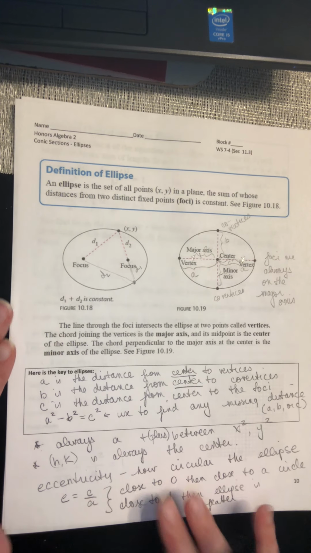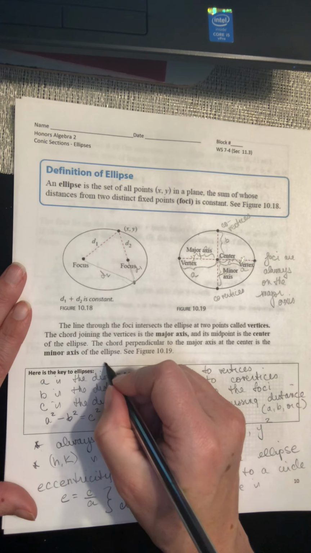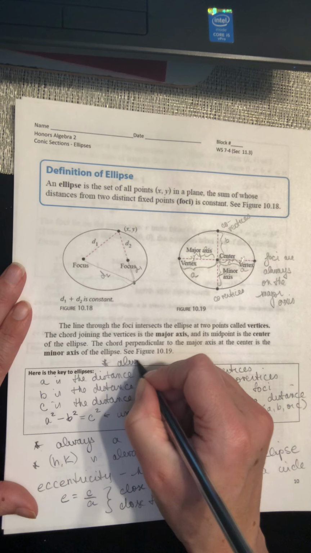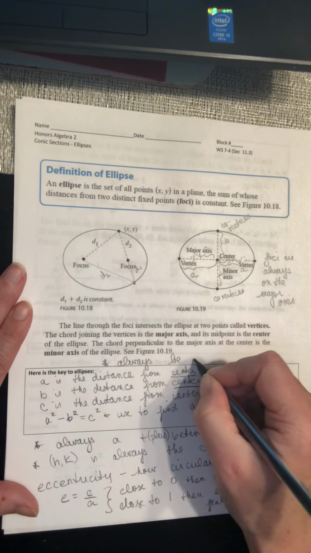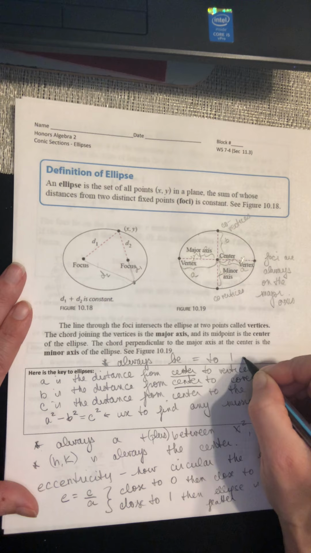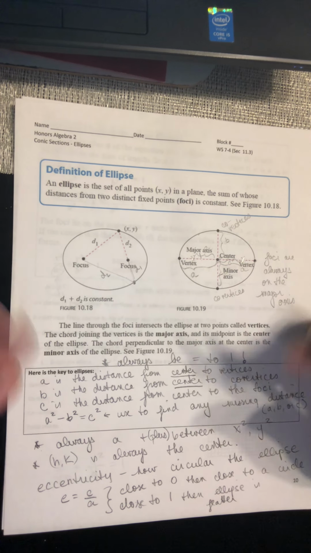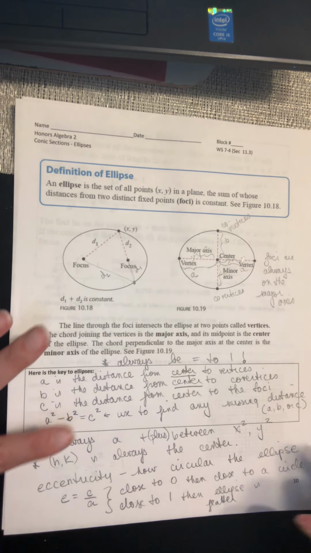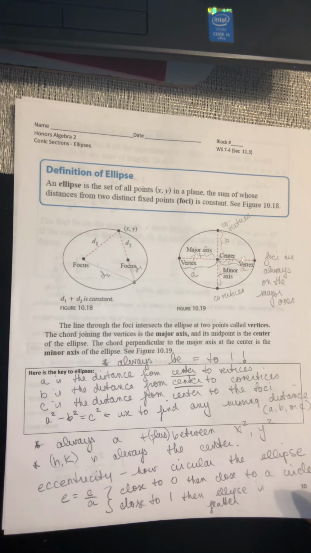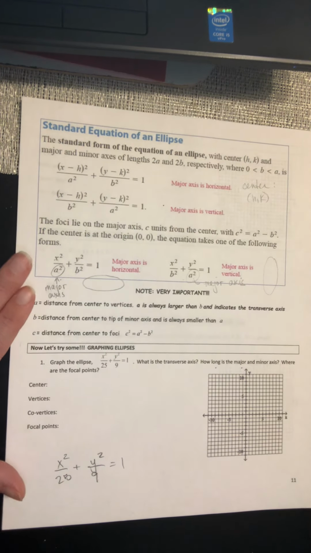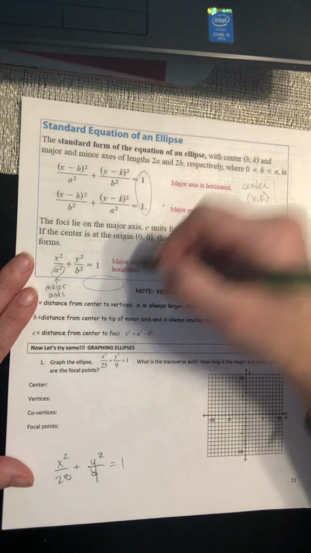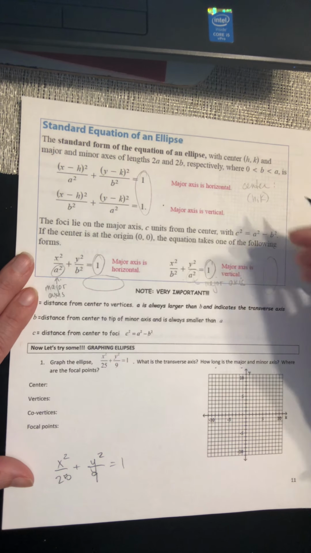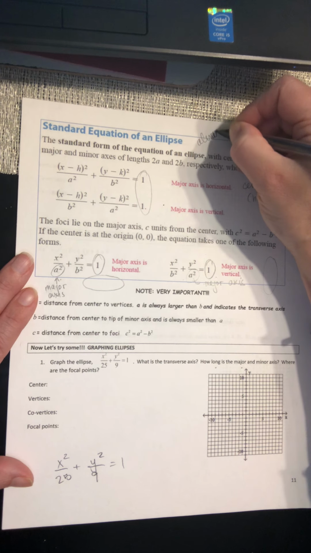A key thing is when you write the equation of an ellipse, it should always be equal to 1. Now, in our example that we're going to start with, that's not so important because it's going to be written in standard form, but when we get to some harder ones, you're going to have to rewrite it in standard form, okay? So notice, always equal to 1, okay?